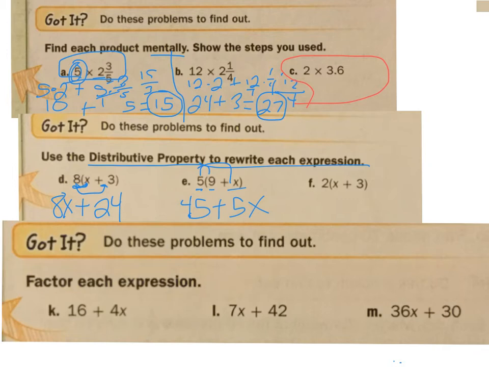Now, I want you to do F and bring it on a piece of paper, and we'll check it tomorrow. All right, last one. Last few. So K, it says factor each expression. I'm going to try and find the greatest common factor for both 4 and 16. I know with 4, it's only 1, 2, or 4. So does 4 go into 16?